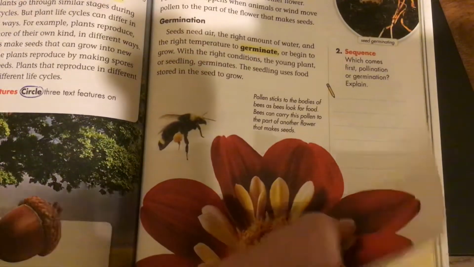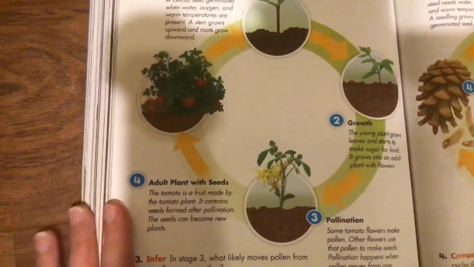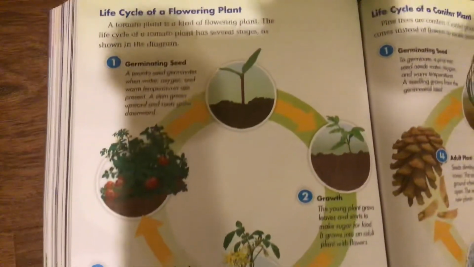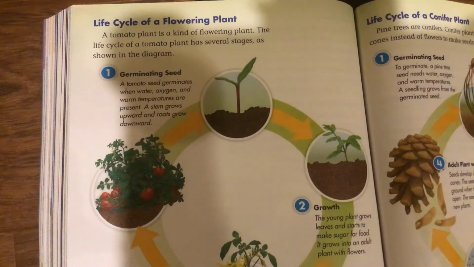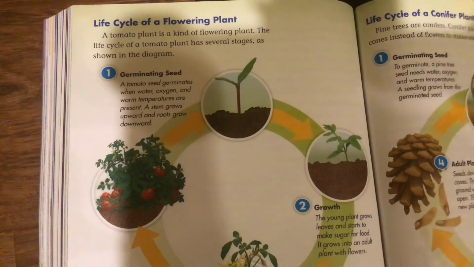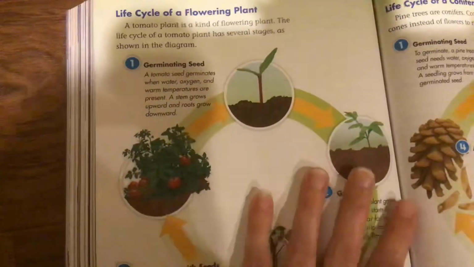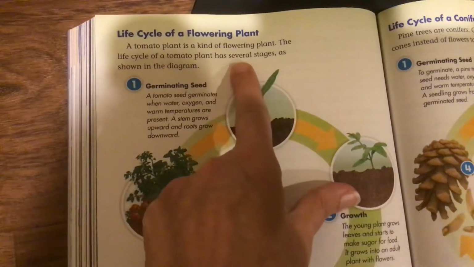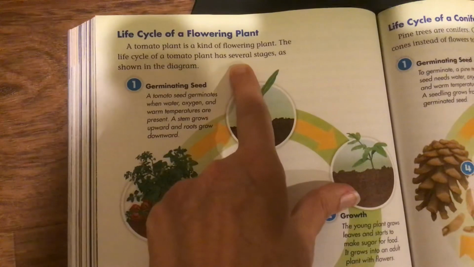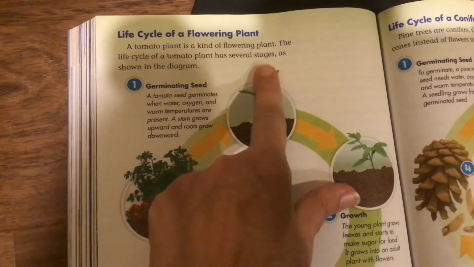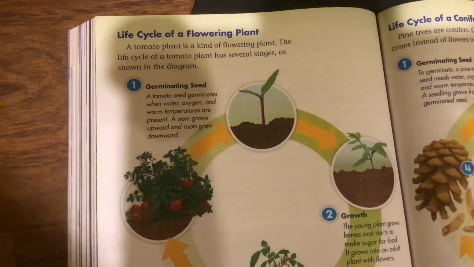Okay, next page. So this page has a diagram. It's sort of an illustration of the life cycle of a flowering plant. This particular diagram shows us the life cycle of a tomato plant. It tells us a tomato plant is a kind of flowering plant. The life cycle of a tomato plant has several stages as shown in this diagram.